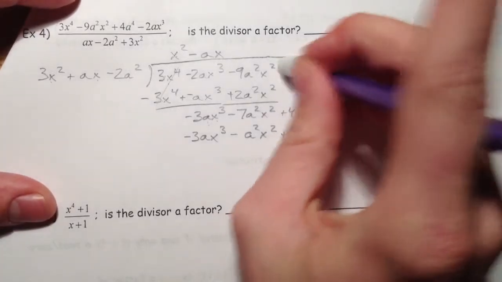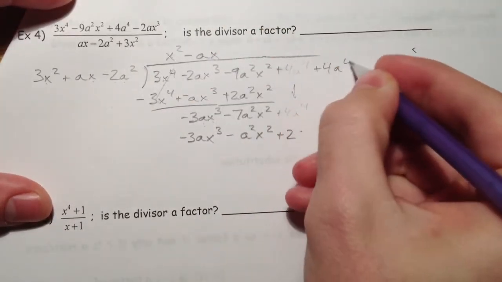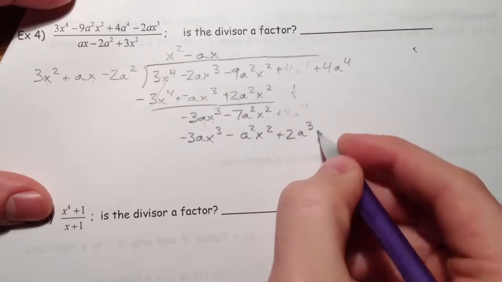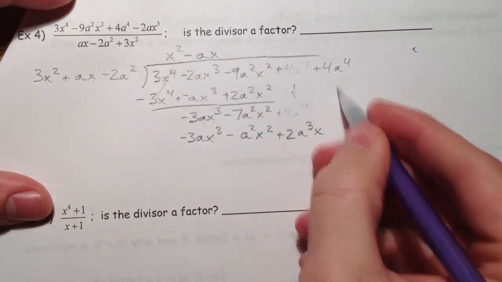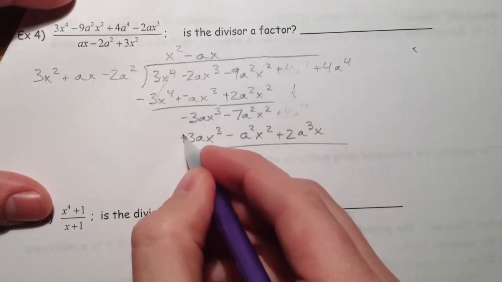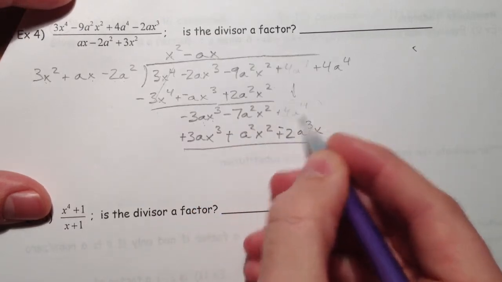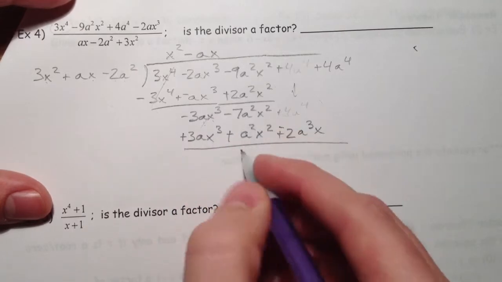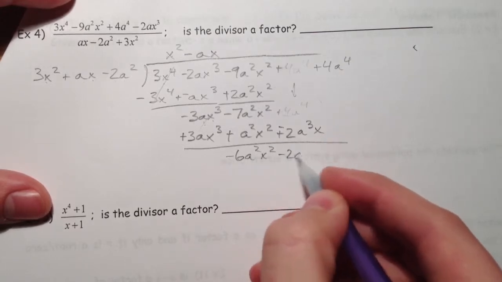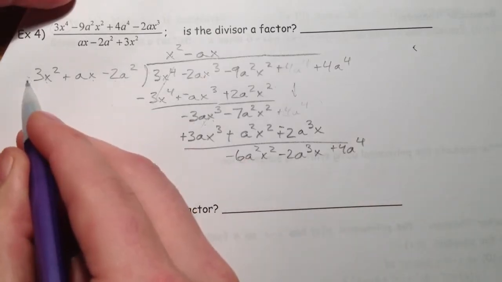So let's slide this on over then, because it's not going to line up with a like term. So plus 4a to the fourth, and so we'll just have a cubed x. And I'll drop this down later. So there was no like term, so I just shifted that over. Notice how that happened. Minus a negative, plus, minus, plus, and minus. This will be 0 minus that. So cancels out. Negative 7 plus 1 is negative 6a squared x squared minus 2a cubed x plus 4a to the fourth.